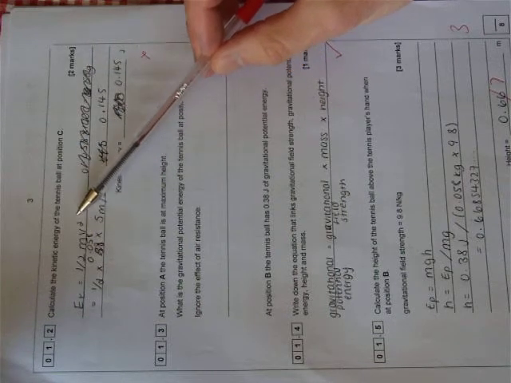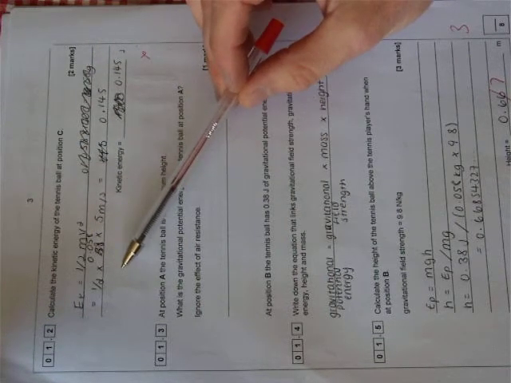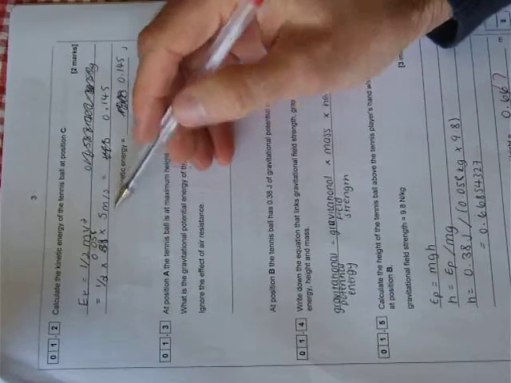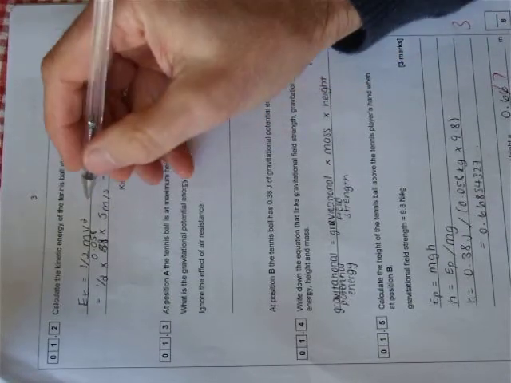Okay, calculating the kinetic energy of the tennis ball. So using half position C, so half mv squared, half times the mass, let's just double check that, 0.058 kilograms. Okay, so that's correct. You can see here the student has just made a small mistake, and the small error is to forget the squared, a very common mistake there.